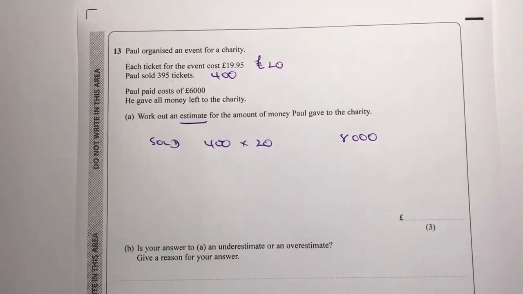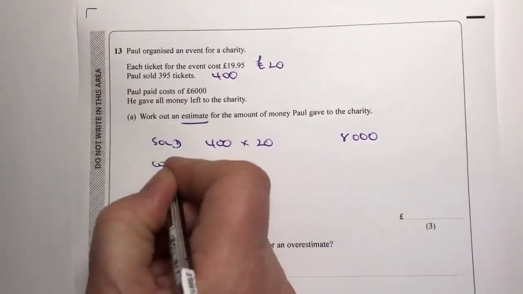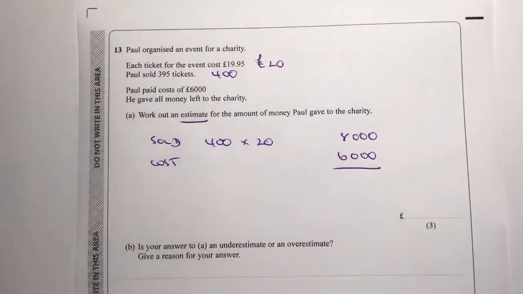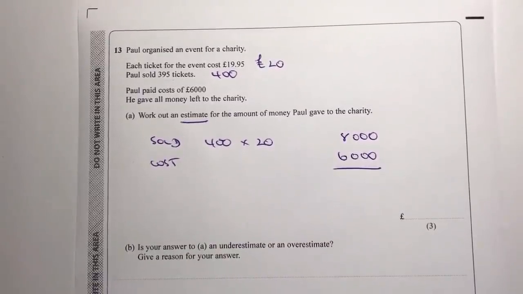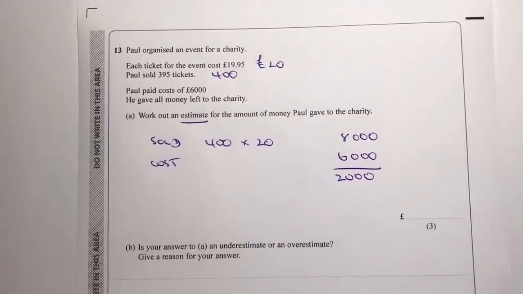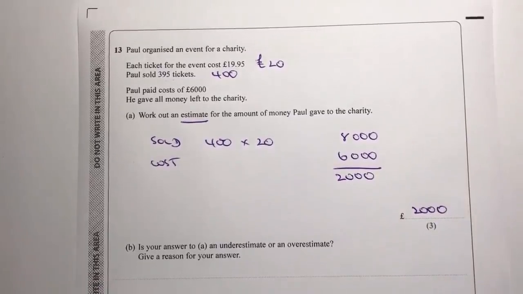Now it cost him £6,000 to actually presumably produce the tickets and employ the staff and advertise and all that sort of stuff. So if it cost him £6,000, then it means the profit that he made would have been £2,000. Now, if he gave that money to charity, then he would have given £2,000 as an estimate to charity.